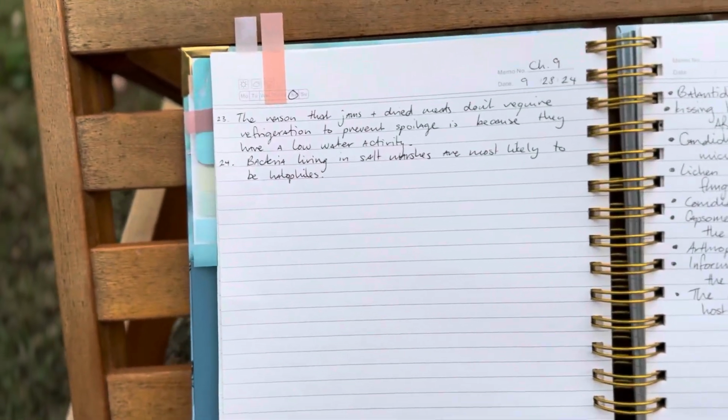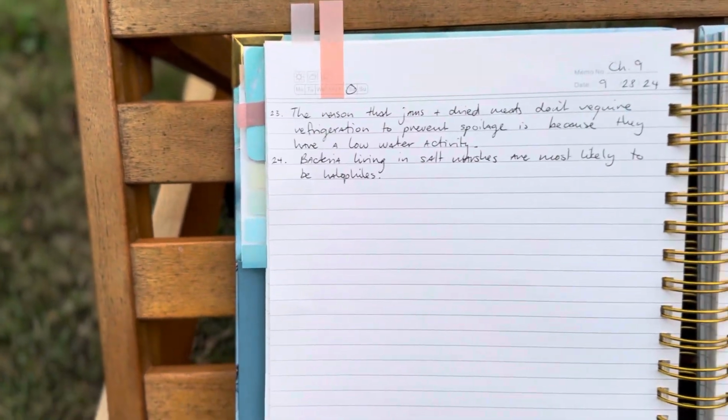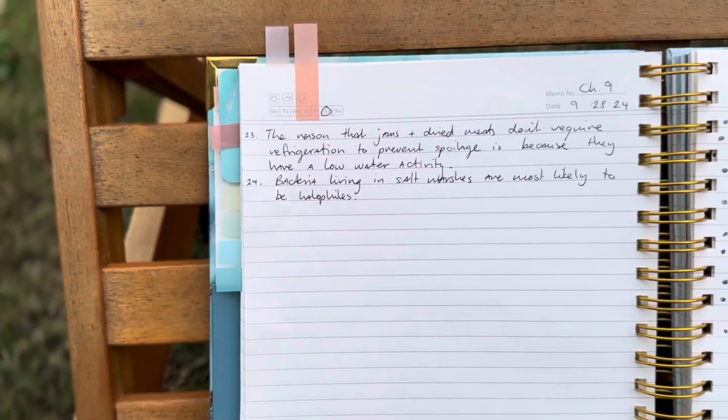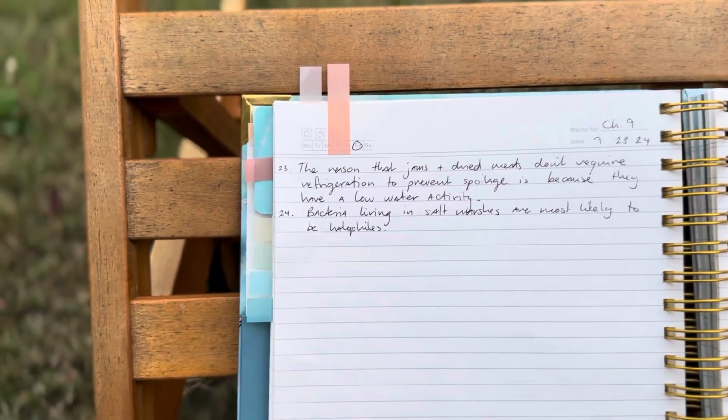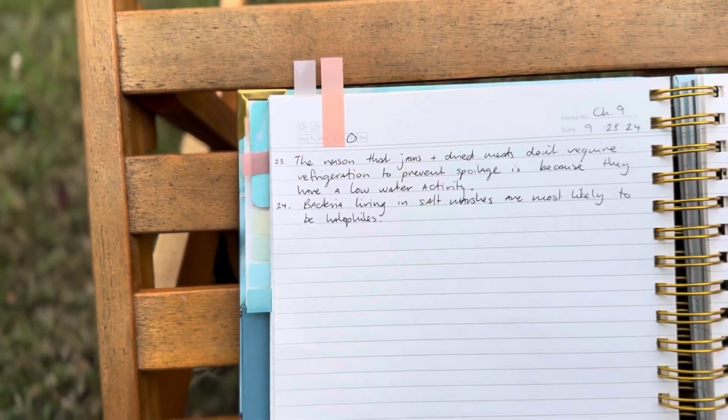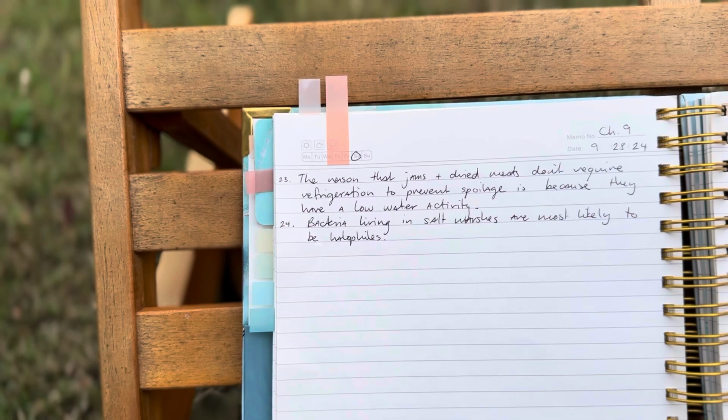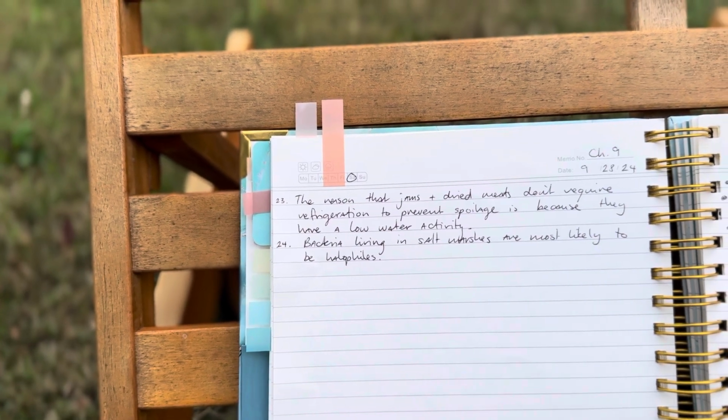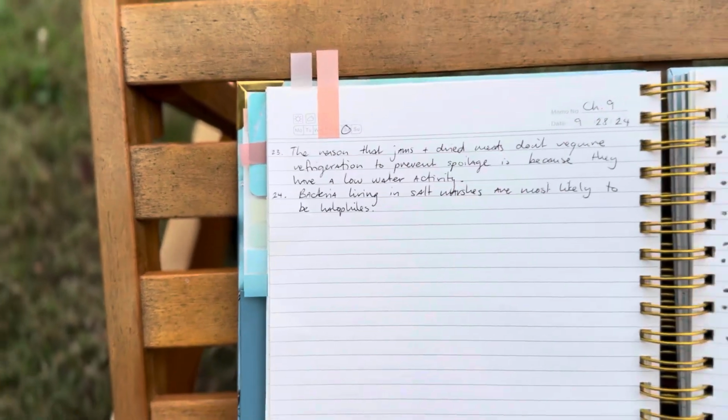The reason that jam and dried meats don't require refrigeration to prevent spoilage is because they have a low water activity. Bacteria living in salt marshes are most likely to be halophiles.